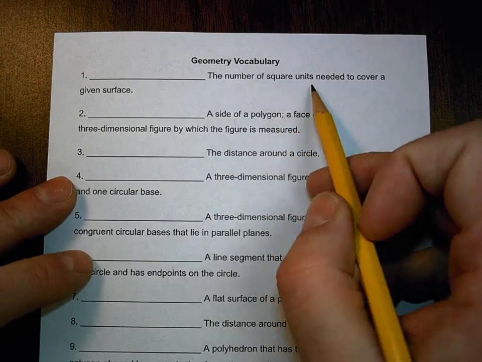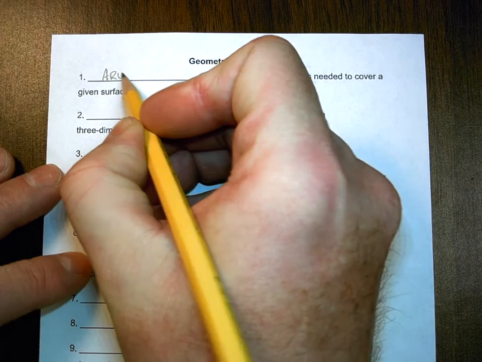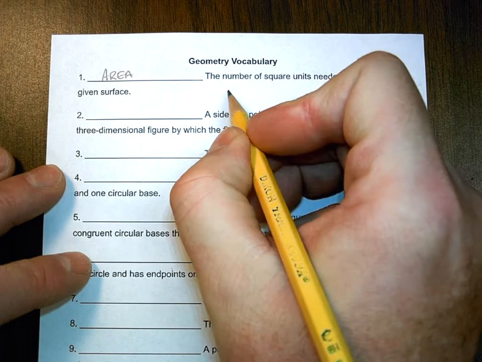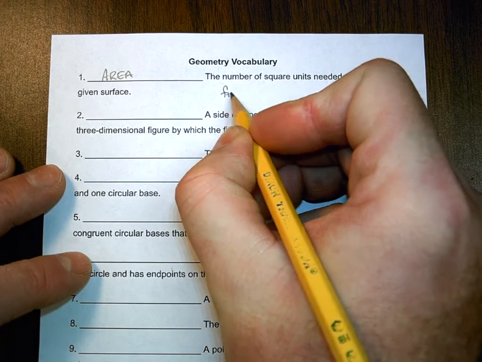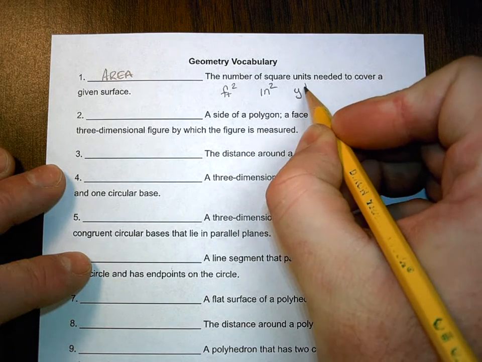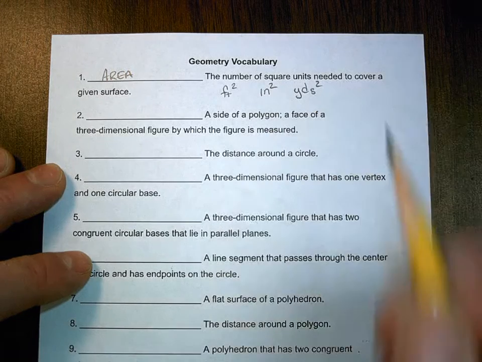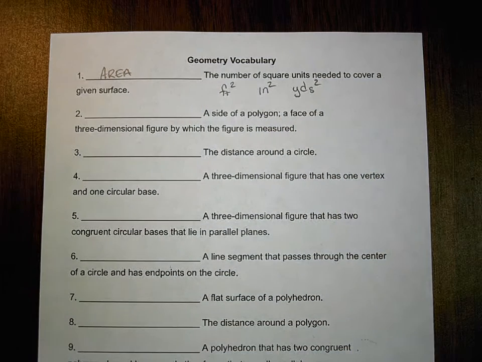So the number of square units needed to cover a given surface is called the area. Area is always given in square units, so it could be feet squared, or inches squared, or yards squared, but it's always got that square up there. Because it is 2 dimensions, like length times width.